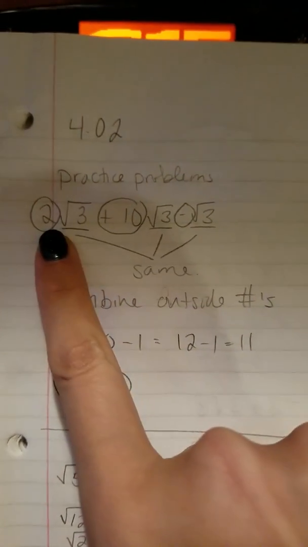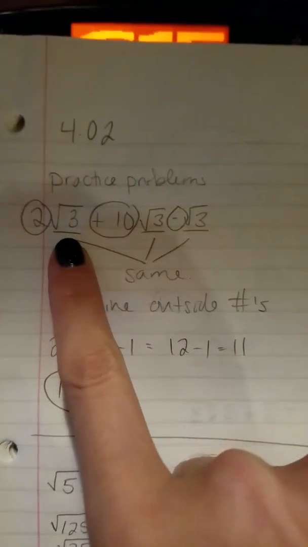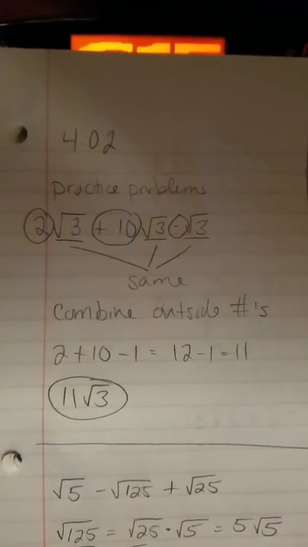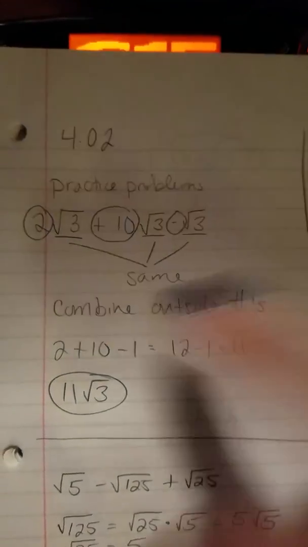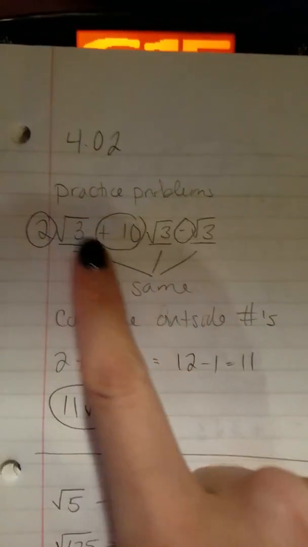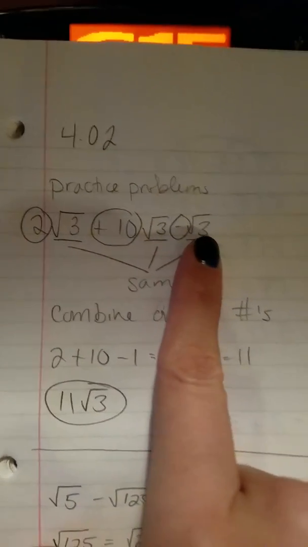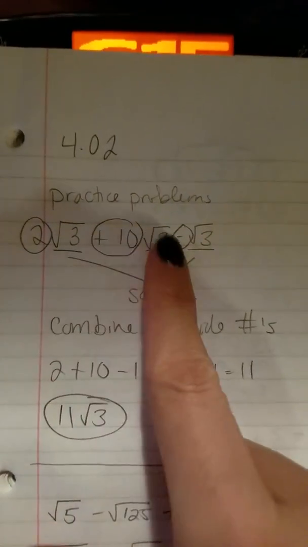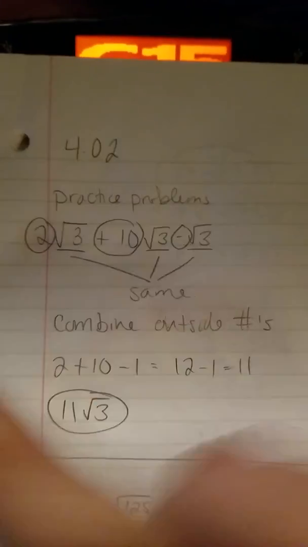So our first problem, we had 2 square root 3 plus 10 square root 3 minus the square root of 3. We treat this problem very similar to if these were all variables, like 2x plus 10x minus x. And we basically just combine the like terms. Since these are all the same, that's what we can do.